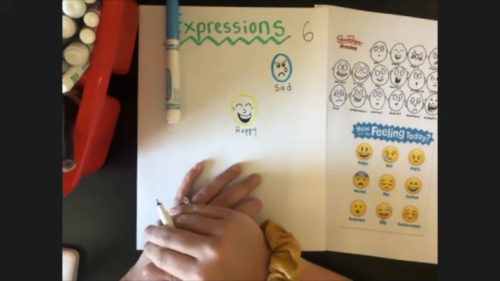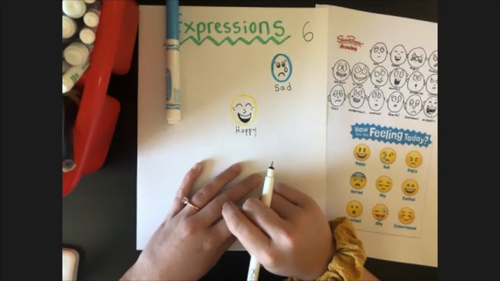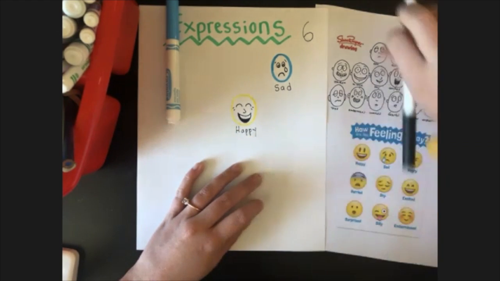I'm going to keep drawing some different emotions, but I'm going to stop telling you what I'm drawing to see if you can guess my emotion before I write down what it is. All right, friends.